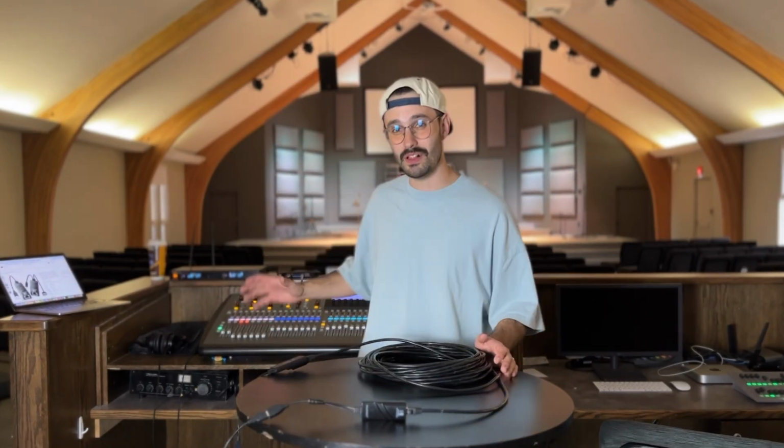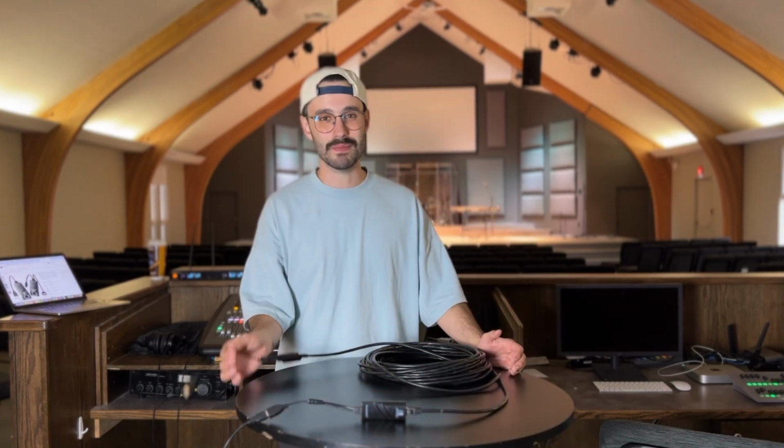If you're using a different soundboard or a different system, then you might need to invest in Dante, but a lot of churches have the X32 and this is already in their auditorium. So I'd recommend just doing this, super simple, super cost effective. It's gonna cost you maybe 300 bucks.